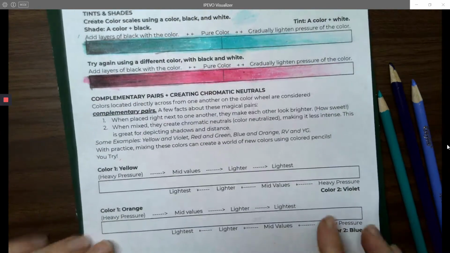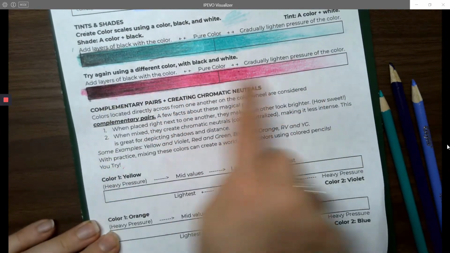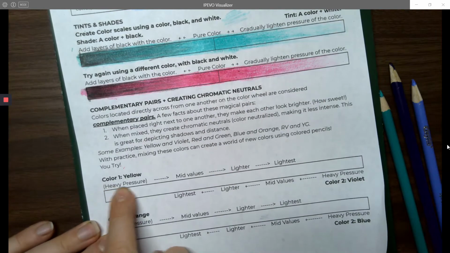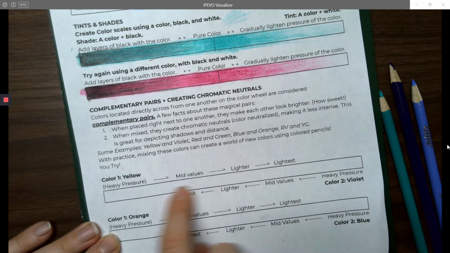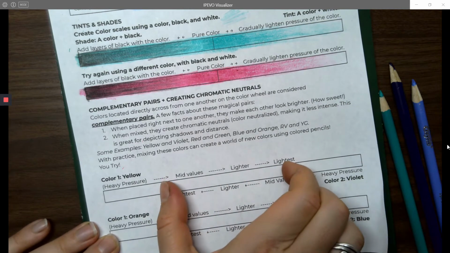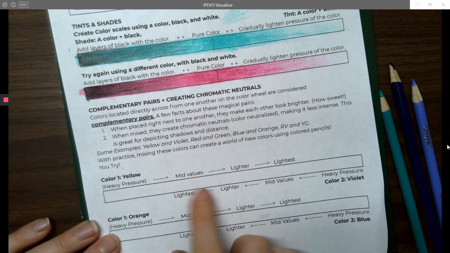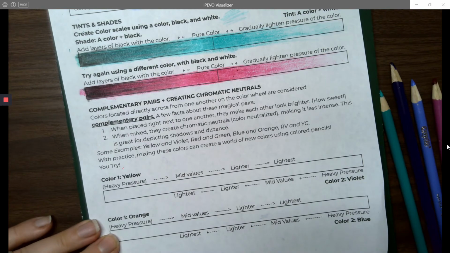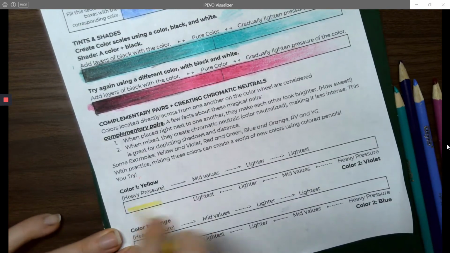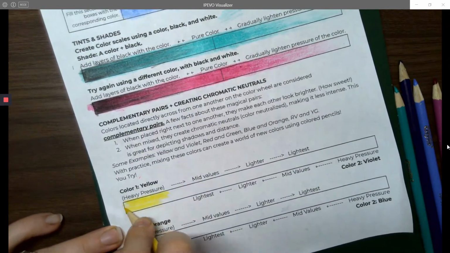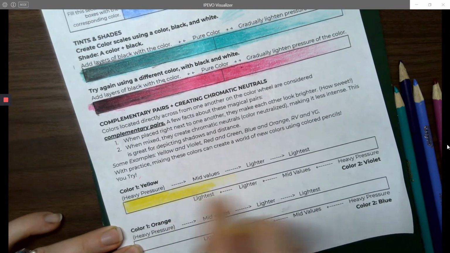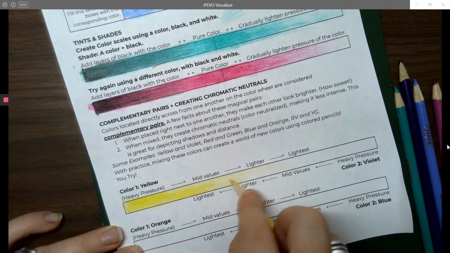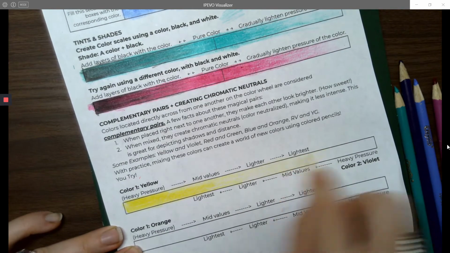Okay, so we're going to practice mixing similar to what we did here. We're going to start with heavy pressure and work our way, and then do the same thing with another color and work our way. You're going to see this area of overlap here. Our first color is going to be yellow, so we're going to color pretty heavy. Just follow the little notes above and below. We're going to do some mid values of yellow, then go lighter and lightest.